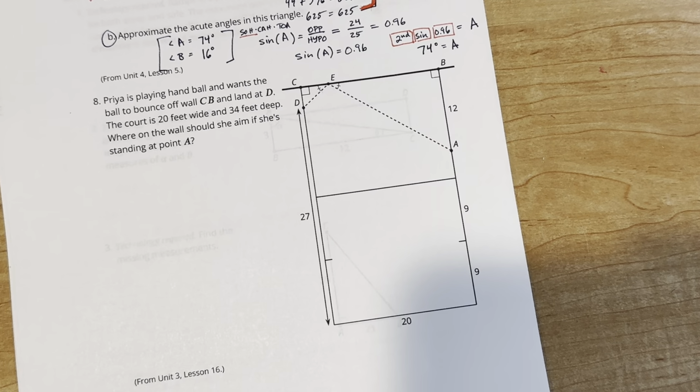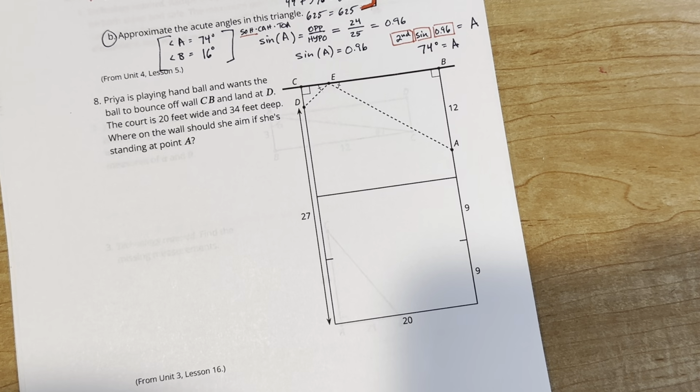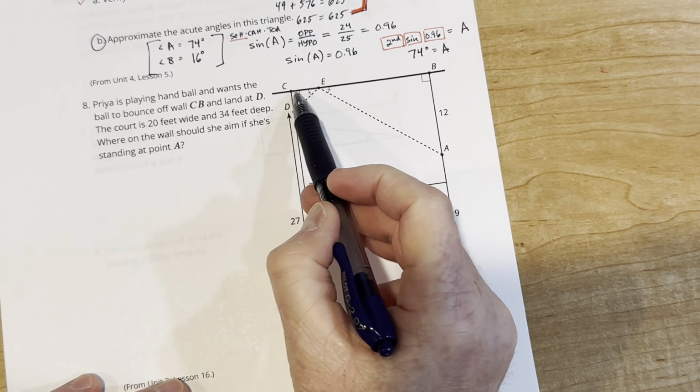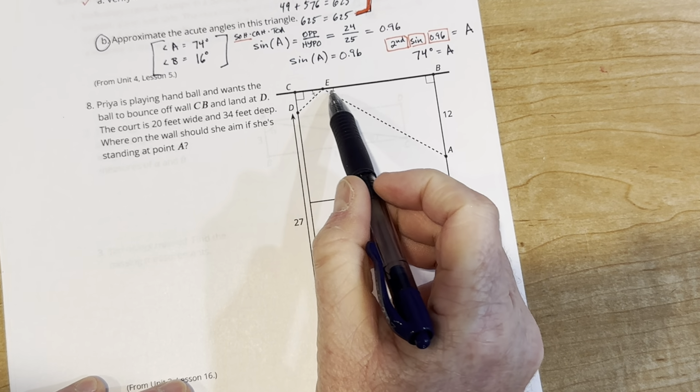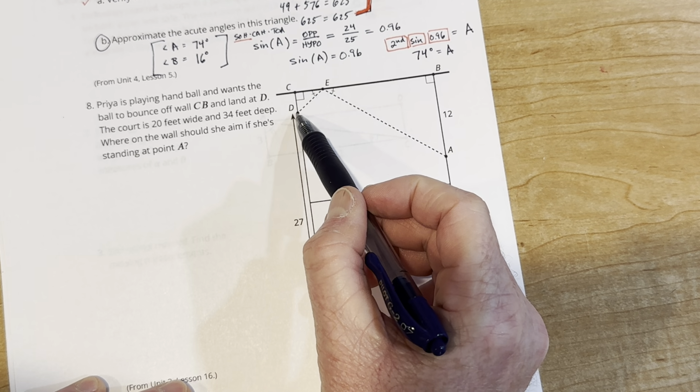Number 8, Priya is playing handball and wants the ball to bounce off wall CB and land at D. So she's playing handball, so she's hitting the handball here. And she wants it to land at D, okay?